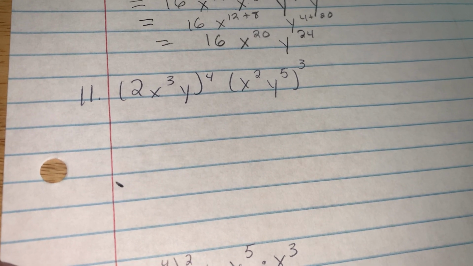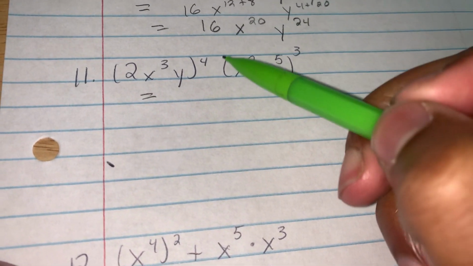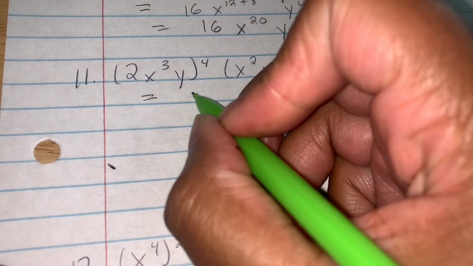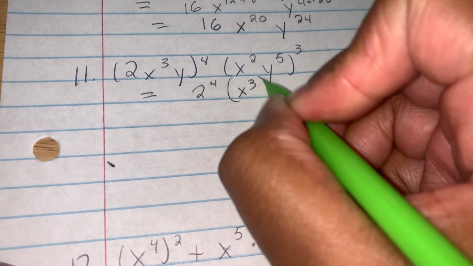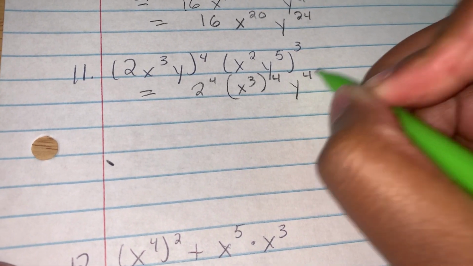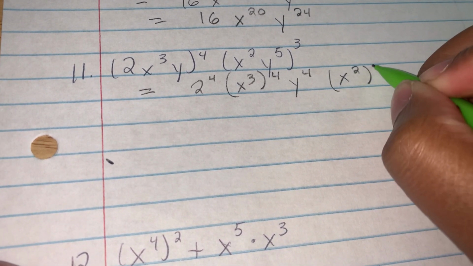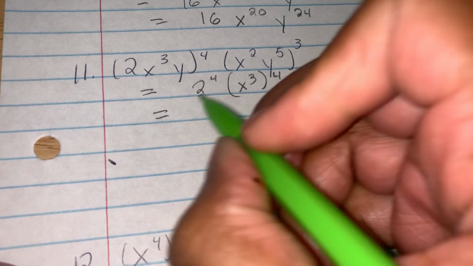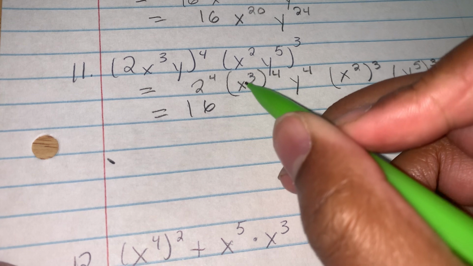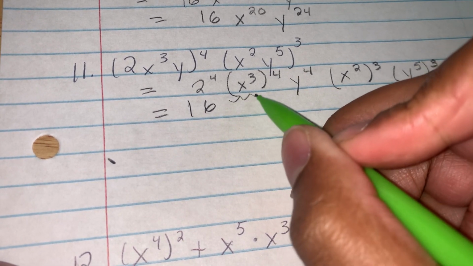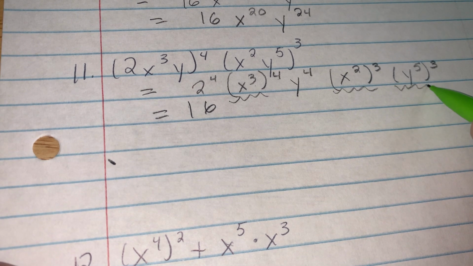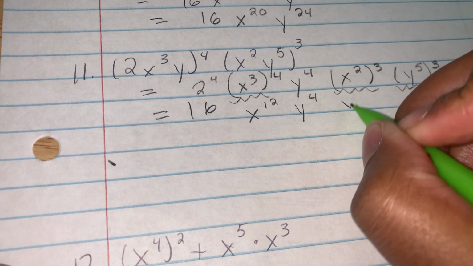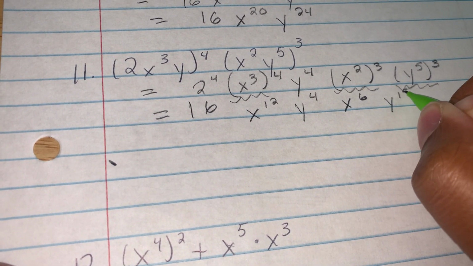Let's go down to number 11 and do that concept again. So this time we have two different exponents around the parentheses. So make sure you distribute correctly. And we can do our simplify. Again, 2 to the 4 is 16. X, remember you're multiplying these. You're multiplying this one, and this one. So this is x to the 12, y to the 4, x to the 6, y to the 15.